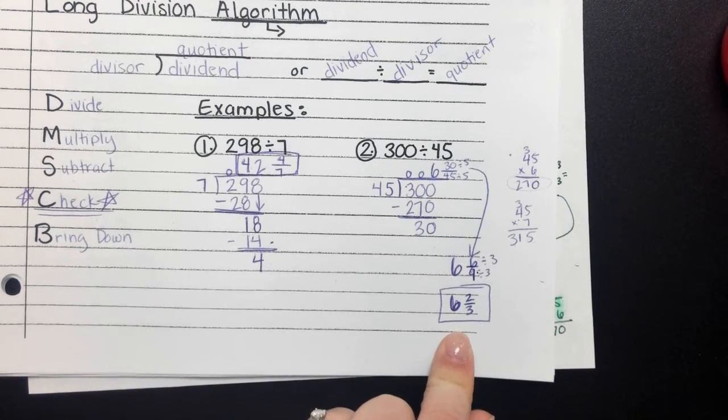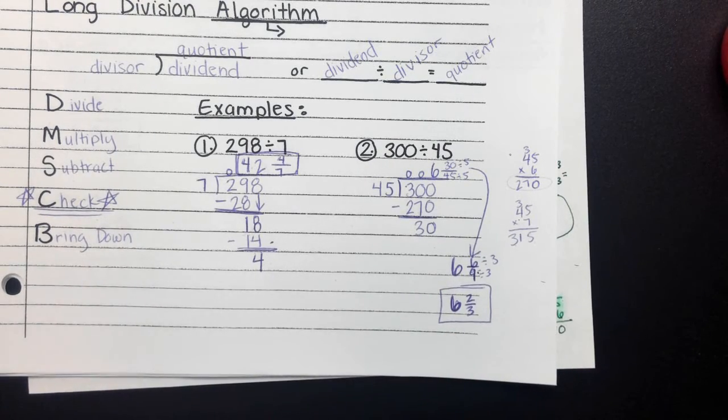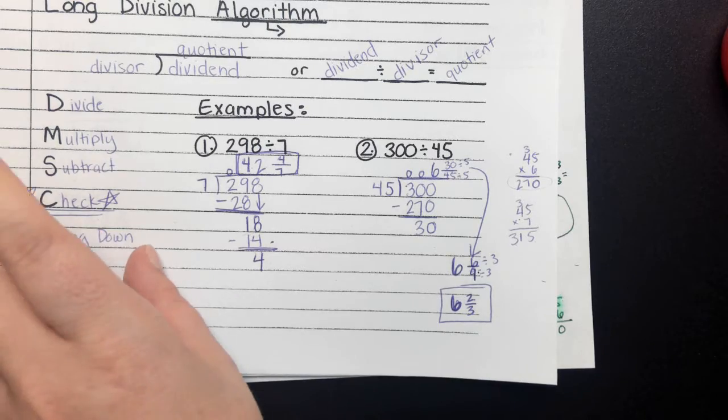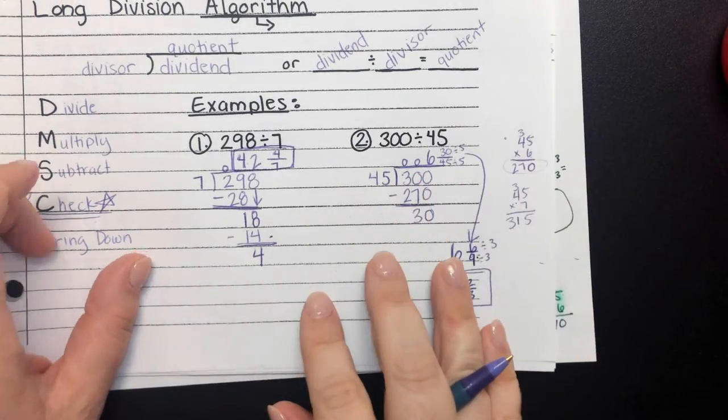That coming back to you about remainders, subtracting? Guys, that checking, that's a big thing. If you look and you can still put that number in, that means you should have picked a bigger number up on top. All right. Are we okay with this?